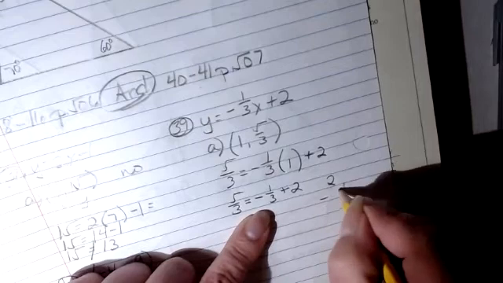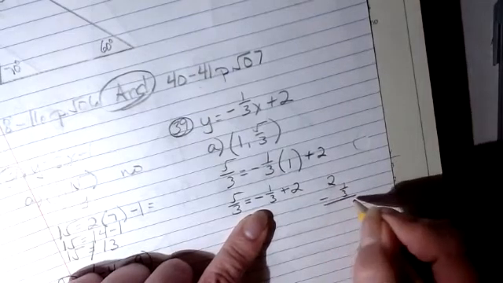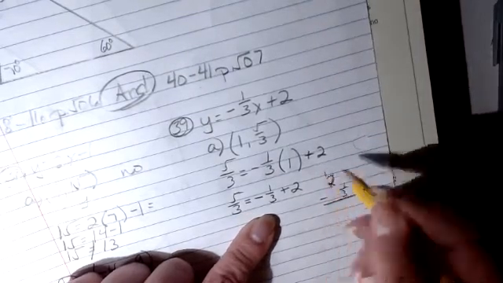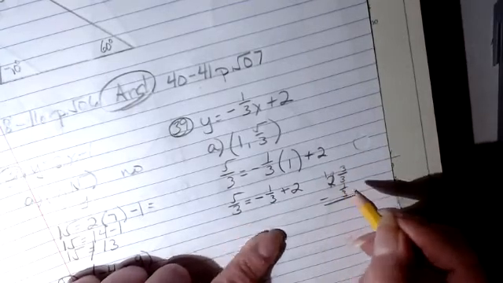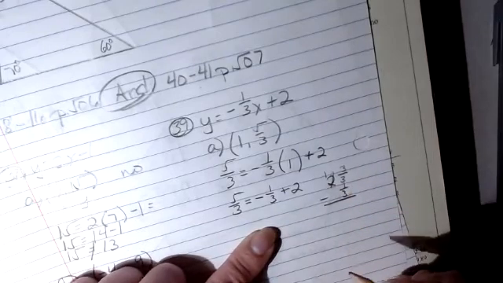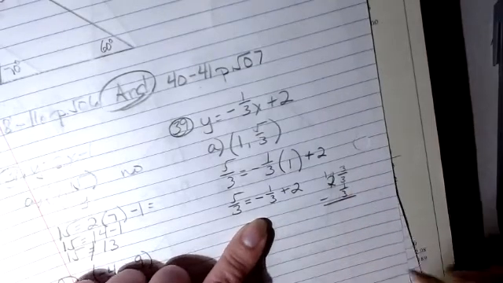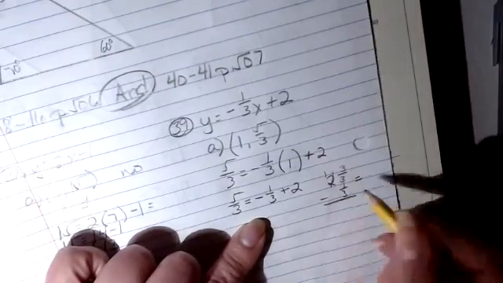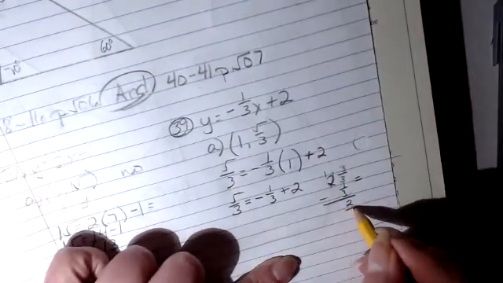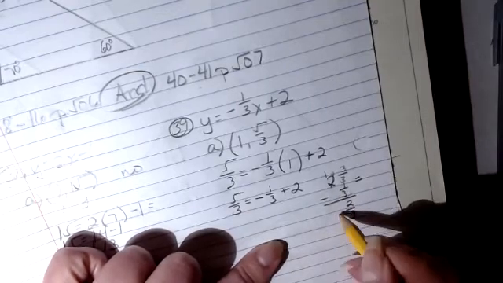So this is 2 minus 1/3. How do I do this? Do you guys remember? I borrow from the 2, it becomes a 1. I make it 3/3. Why do I make it 3/3? Because the denominator in my 1/3 is 3. Okay, so this ends up being 3/3 minus 1/3, 2/3, right? 3 minus 1 is 2, 1.